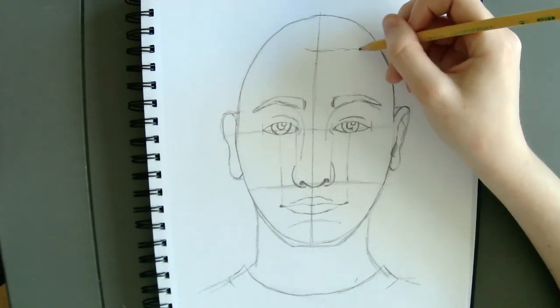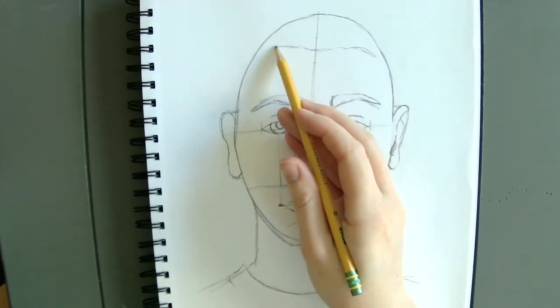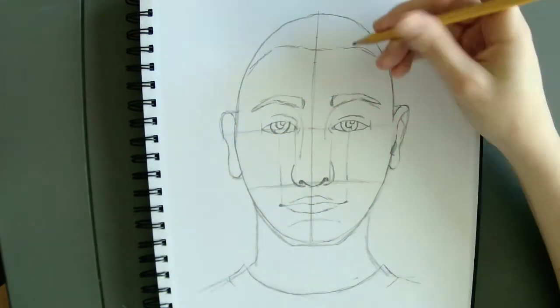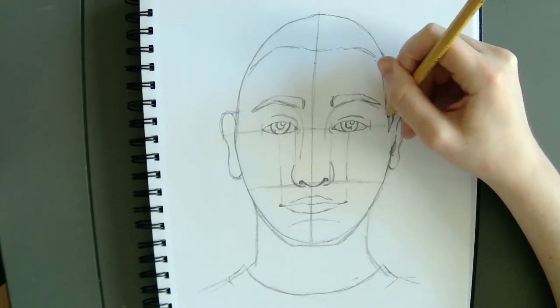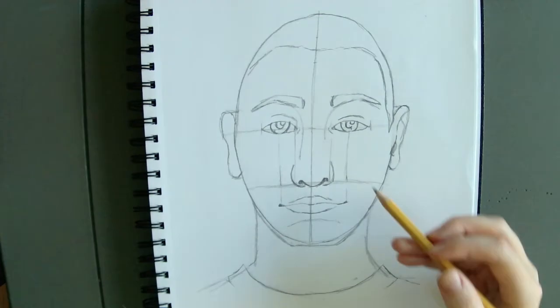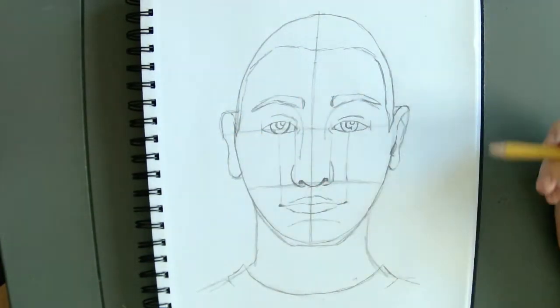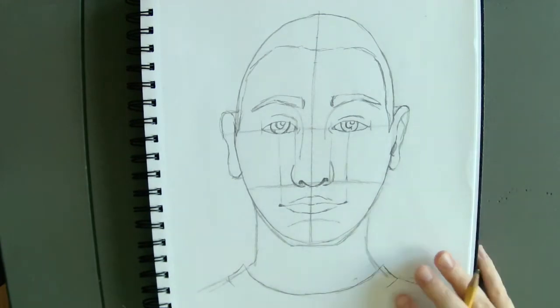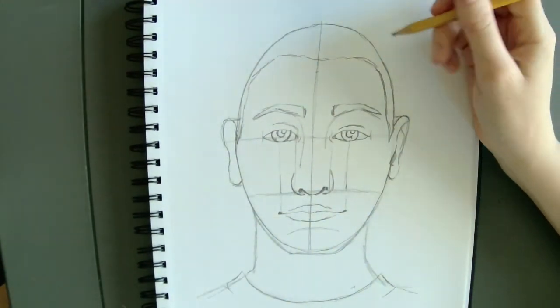And then, should you feel up to the challenge, I went ahead and added a little bit of hair to this person. I think I'm going to go ahead and make a whole other video about hair, because hair is something that you can't really generalize. There are so many different types and textures of hair. I talked about two in this video, and you're going to see that in just a moment.